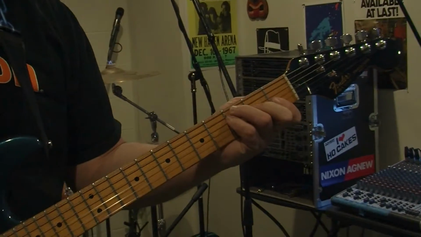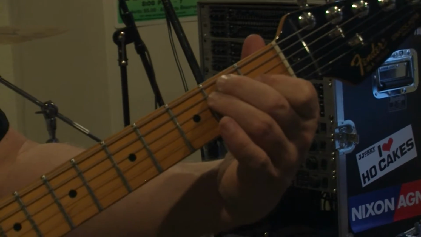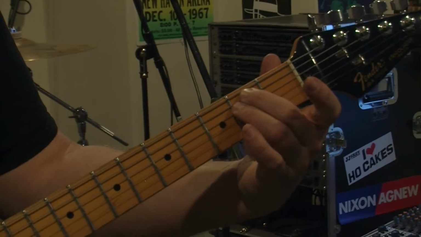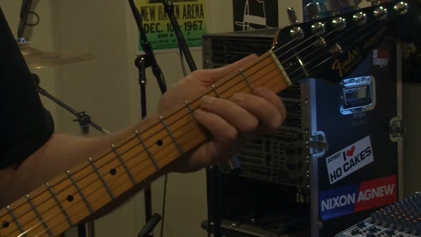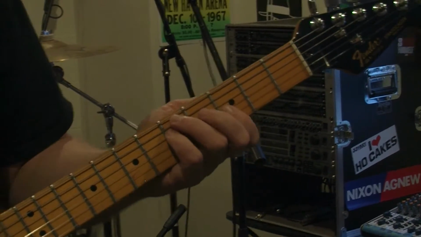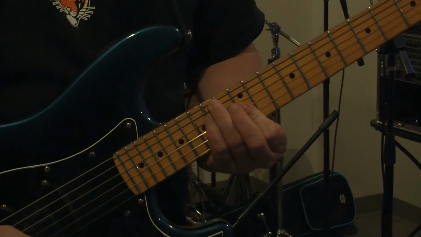E minor, same thing. F minor. The difference between E and E minor is just not playing that major third, taking that one note and flattening it. So now it's F minor, now it's G minor, now it's A minor, now it's B minor, C minor, D minor, E minor again. So you're starting to get the patterns.